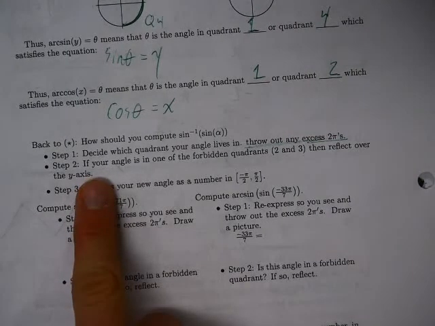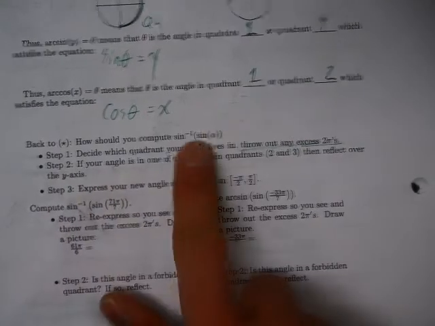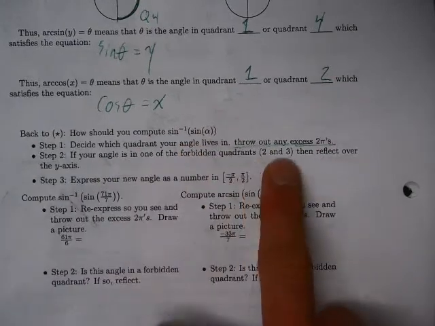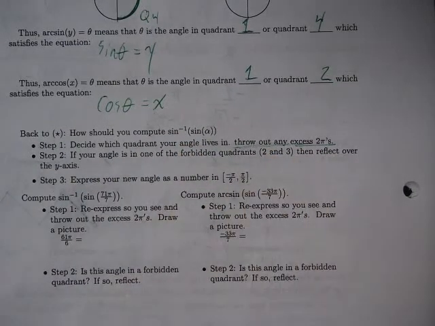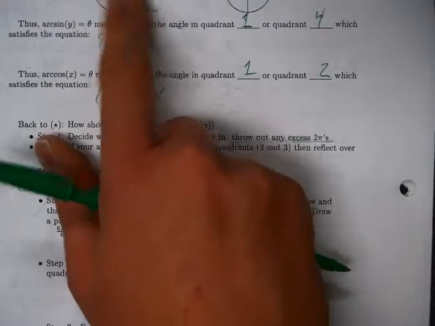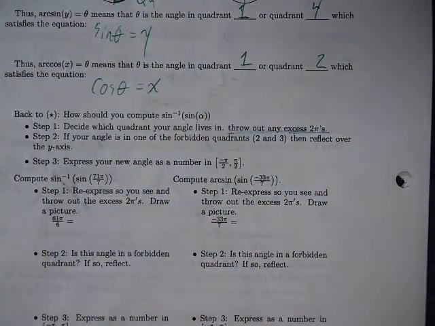If your angle is not in a quadrant that it should be, which in the case of inverse sine is quadrant 2 or 3, then, well, if you want to get from quadrant 2 or quadrant 3 to quadrant 1 or quadrant 4, reflect over the y-axis, I guess. So do that.